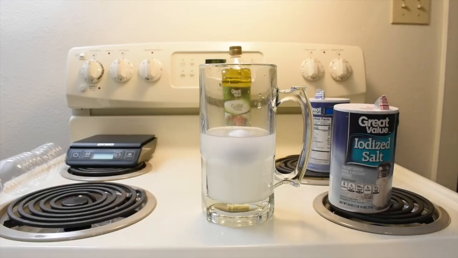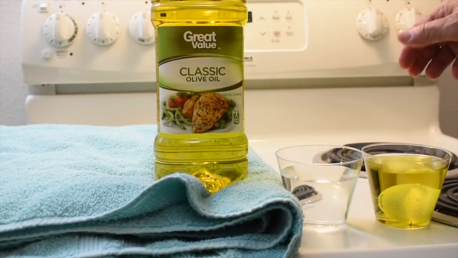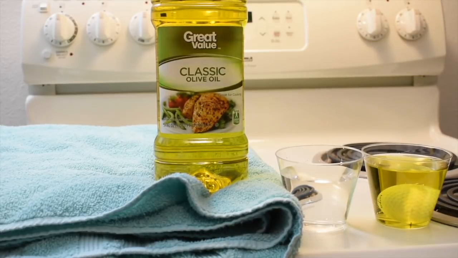I can think of two ways to do that. Our egg sank in olive oil. It floated in salt water. The egg in the medium of olive oil sinks, right? As the density of the medium goes up, things start to float. As the density of the medium goes down, things start to sink.